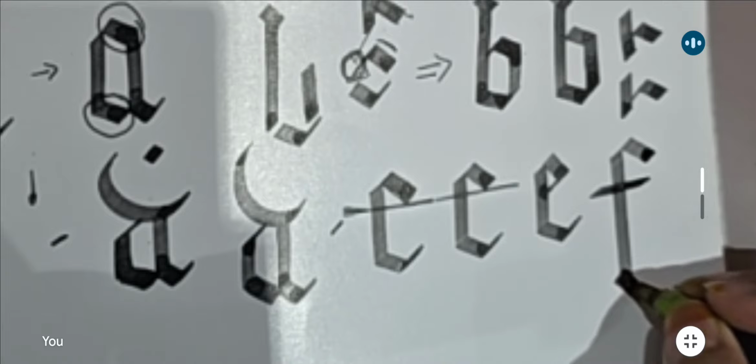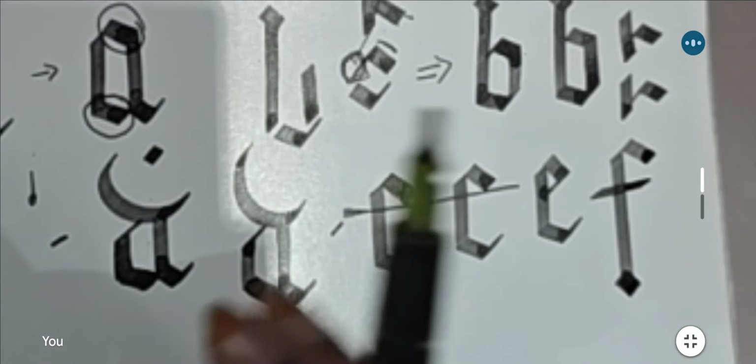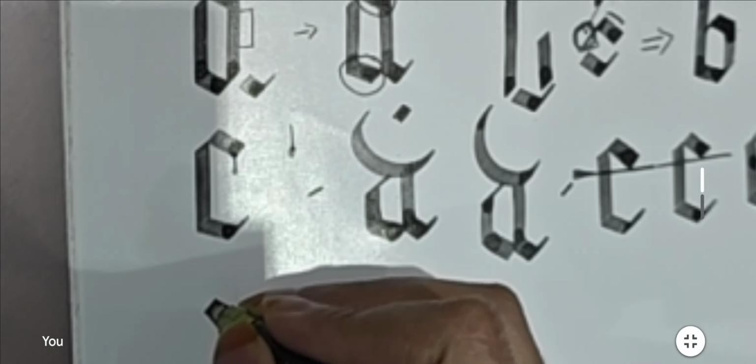Once you learn how to make this particular stroke here, this part, and the diamond, it is all easy then, because it's all about these strokes only. It's just that you need to connect them differently to get the different shapes. Now, after F, we have G. For G, again, you will make this particular shape.